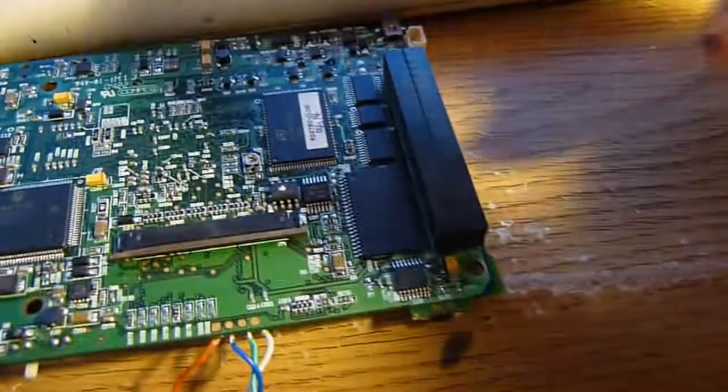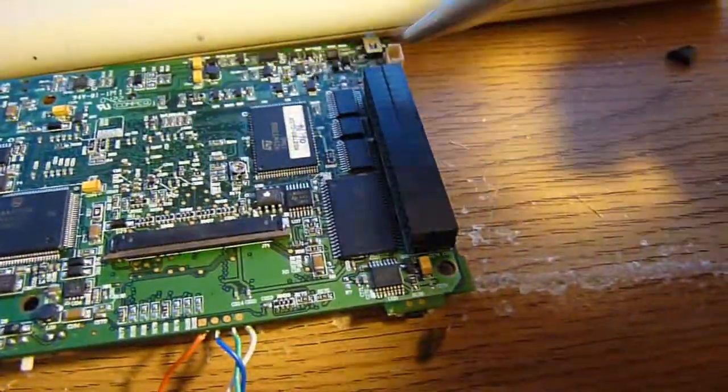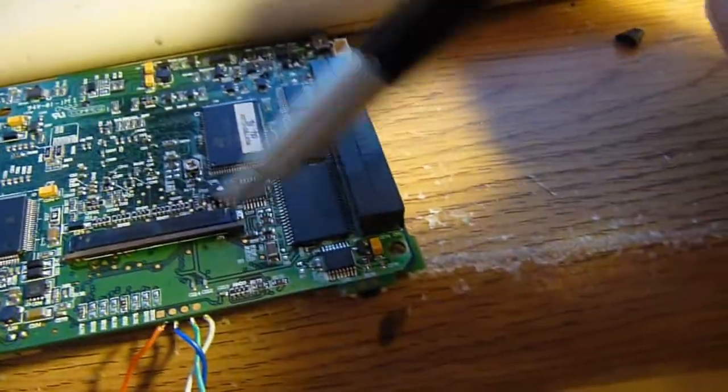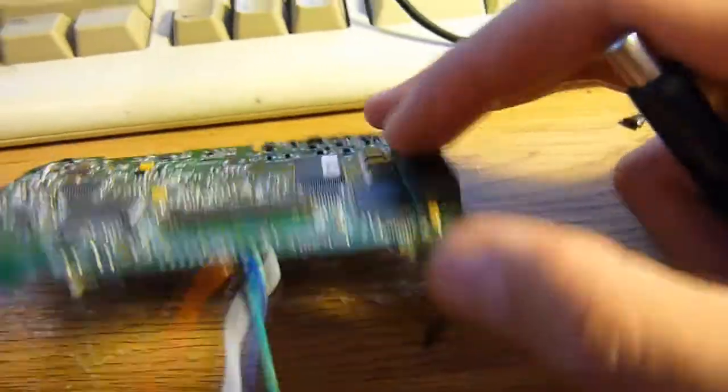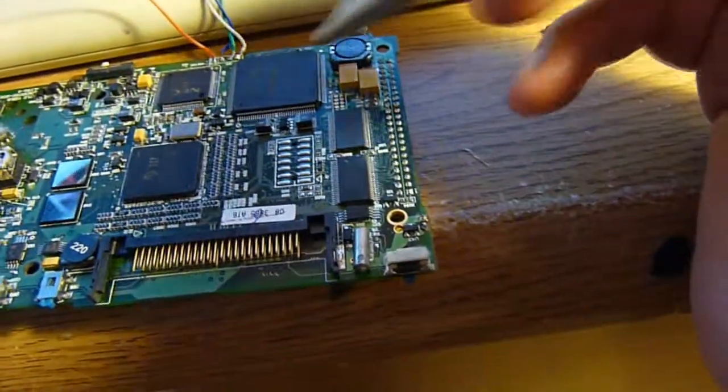More power regulation. There's quite a lot of power regulation on this board. More power regulation here. Plenty of decoupling caps. This side is relatively basic, simple, and not amazingly interesting. This is the interesting side. But not much else to it. Here's a big old inductor, which is definitely power.